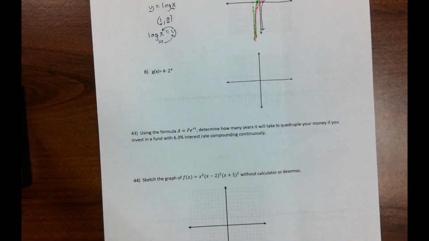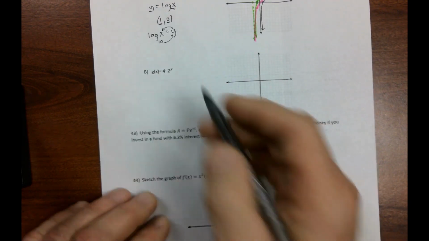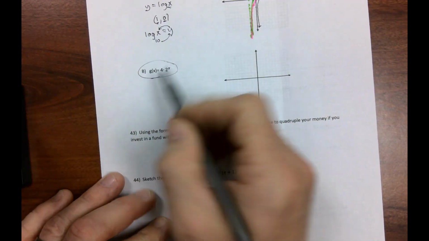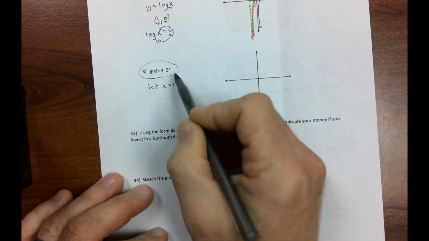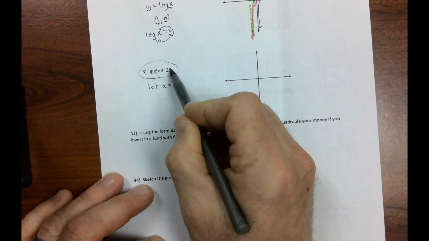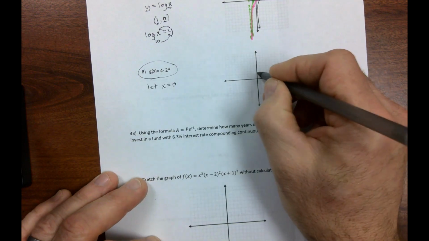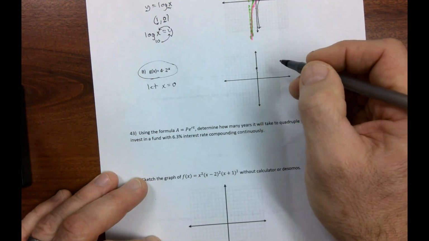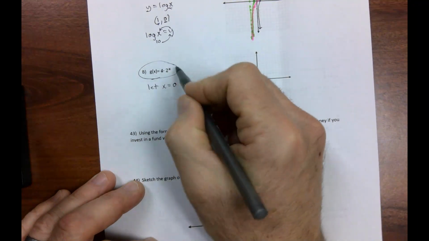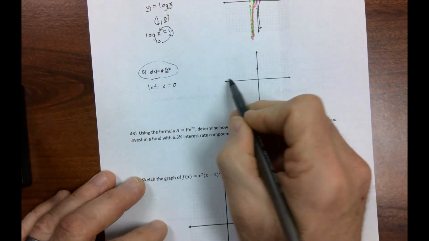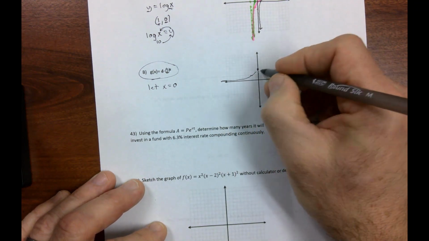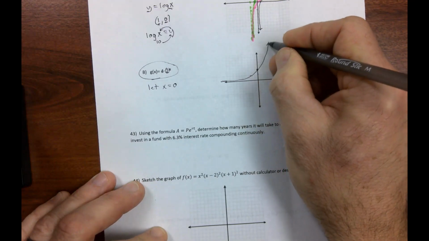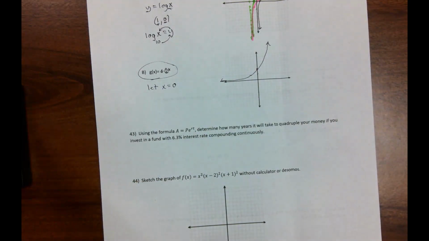All right, now we got an exponential function here. So, what's our locator point for an exponential function? Well, to get started, we're going to let x equal 0. 2 to the 0 power would be 1. 1 times 4 is 4. So 1, 2, 3, 4. There's our locator point. And if you recall, if this number is greater than 1, it's going to be exponential growth. So we know it's going to look something like this. And that's all we got to kind of focus on.